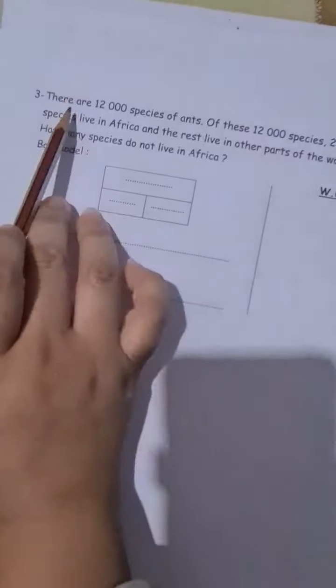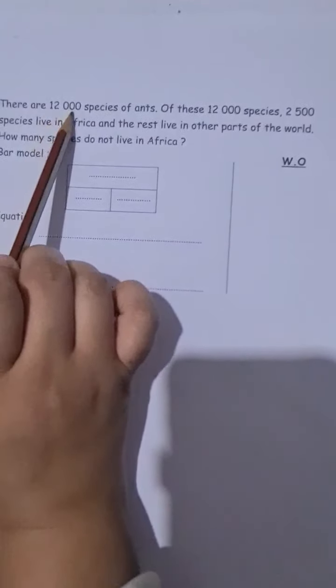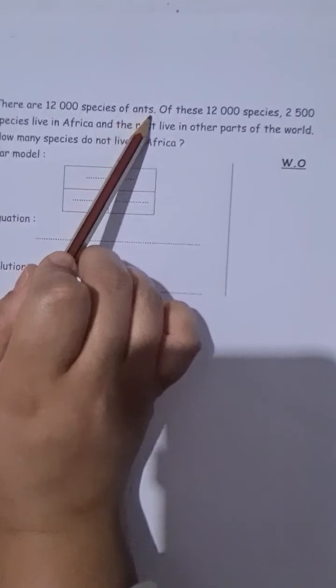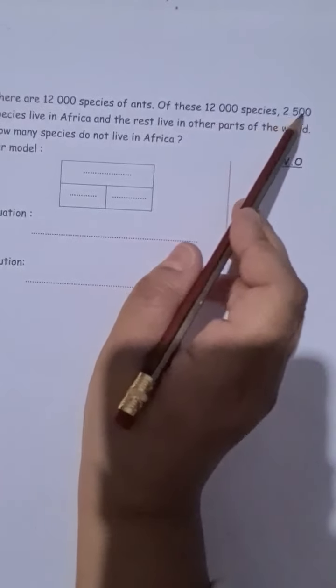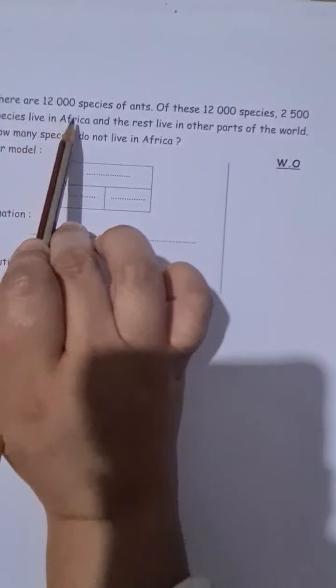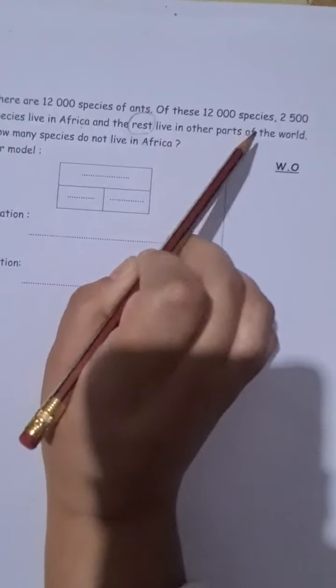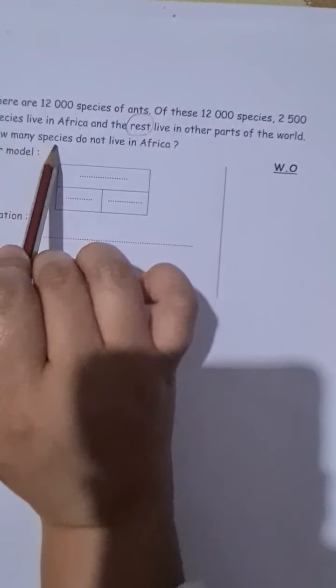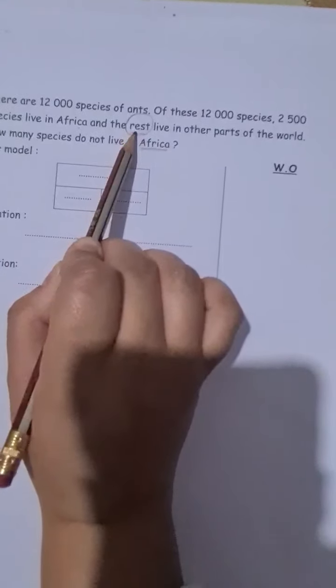Here, there are 12,000 species of ants. Of these 12,000 species, 2,500 species live in Africa, and the rest live in other parts of the world. How many species do not live in Africa? It means he wants the rest.